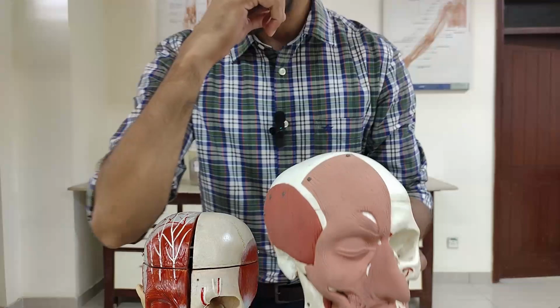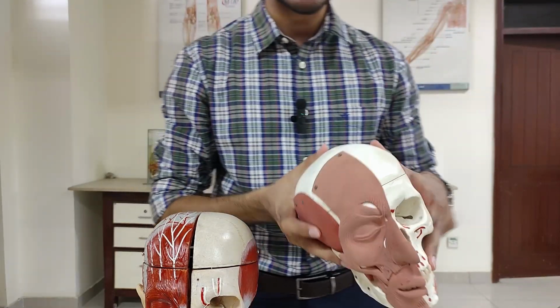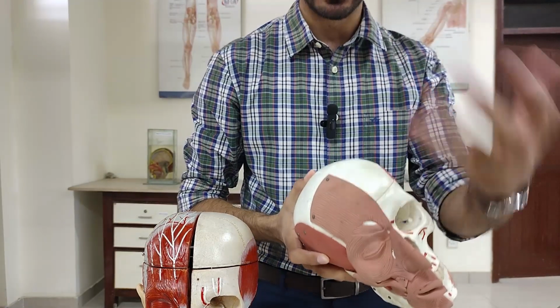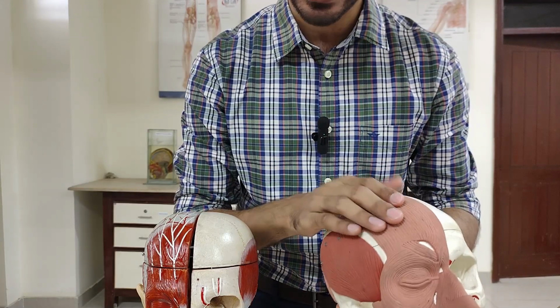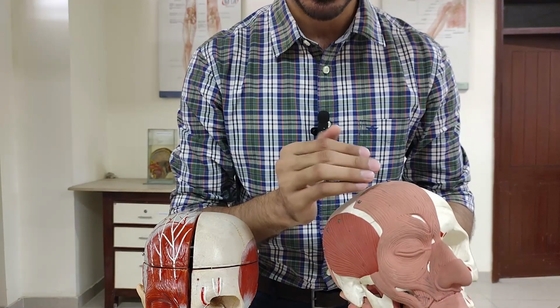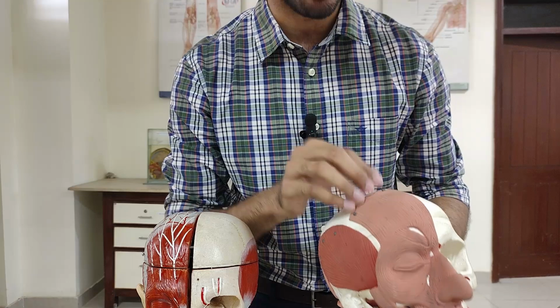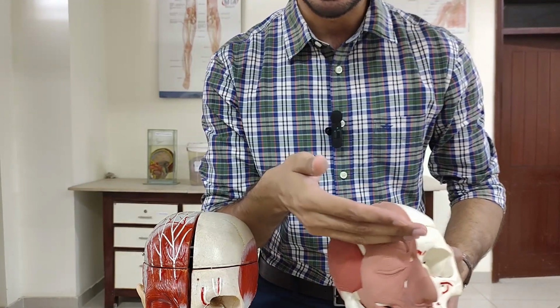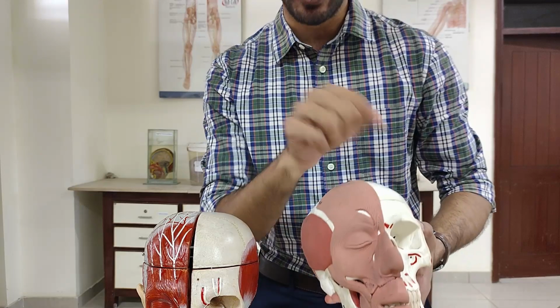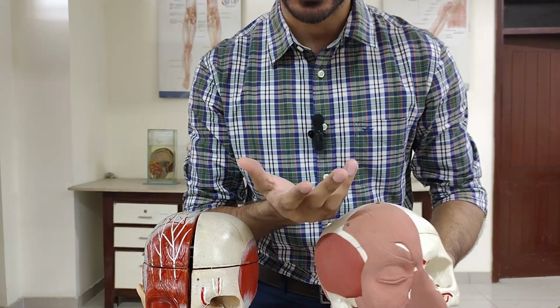So when I teach my students, I teach them that the function can easily be guessed or deduced, because one of the points of the muscle is going to be fixed and the other point is going to be movable. So obviously when the muscle contracts, the fixed point is not going to move towards the movable part. Instead, the movable part is going to be pulled towards the fixed part.